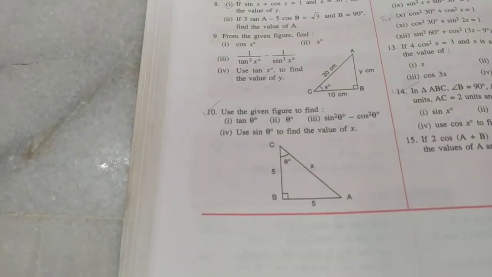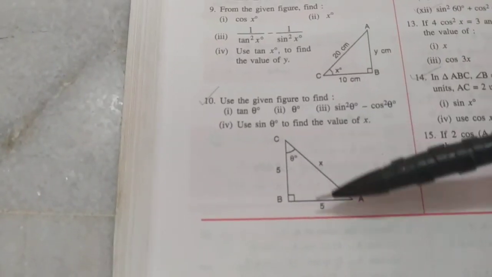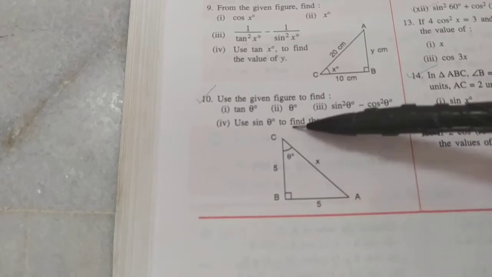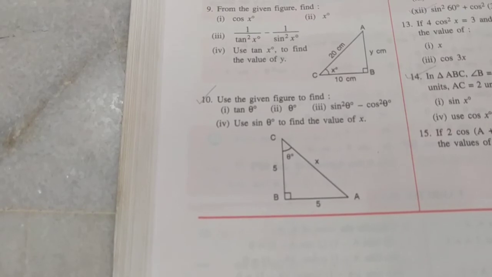In the 10th sum, a diagram is given. First, they've asked us to find the value of tan theta. Well, we know that tan is always opposite upon adjacent. So that's going to be 5 upon 5, that is 1. And tan of which angle is always 1? That's right, 45.